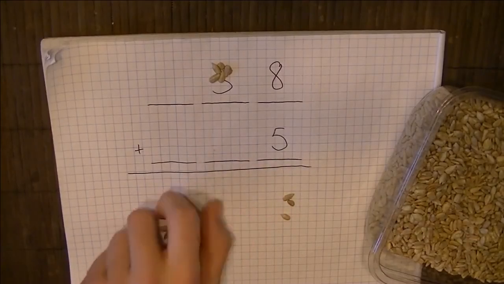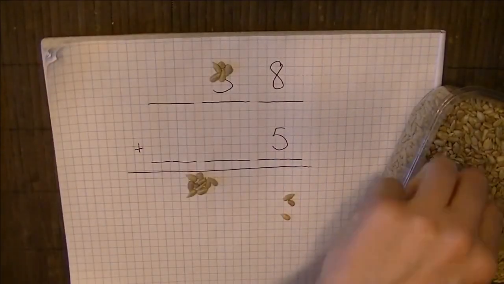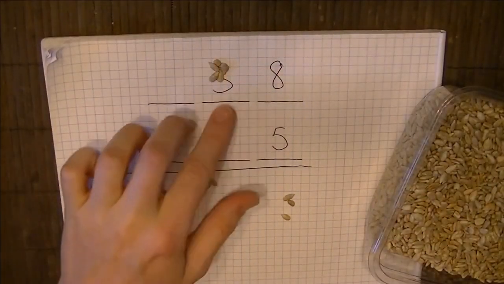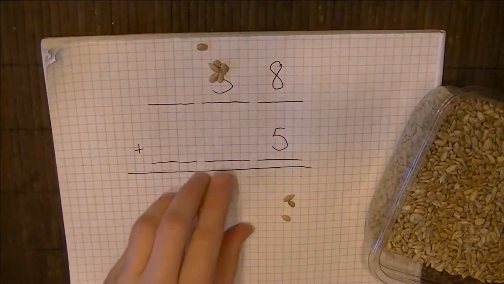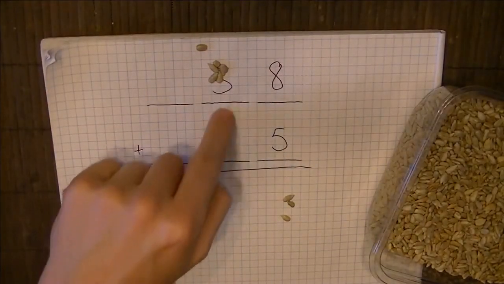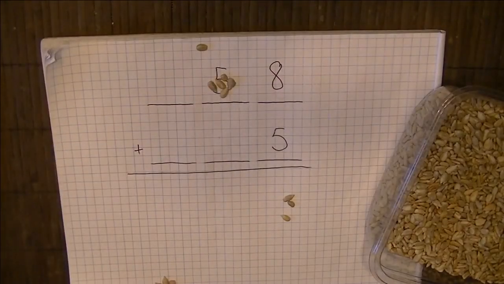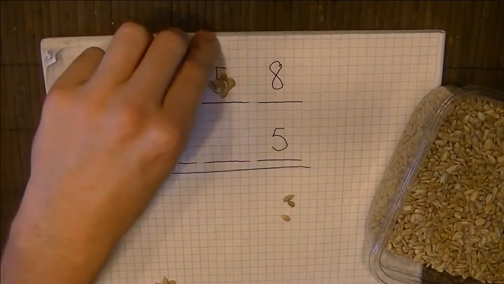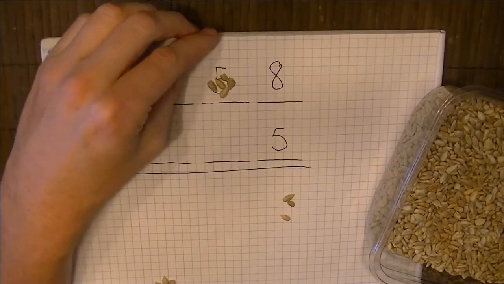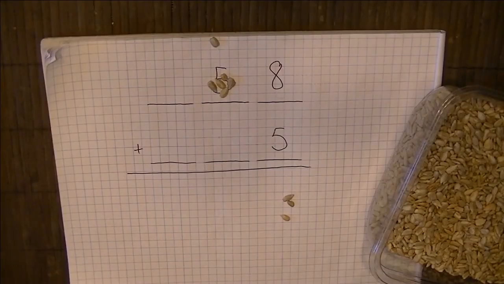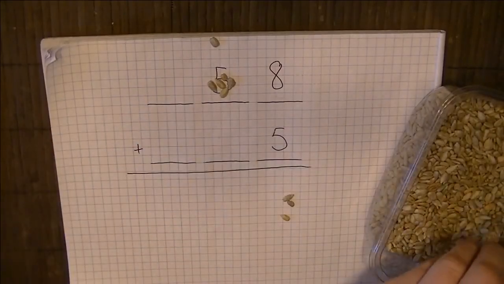And those will become part of this group. So this is the process that we would call carrying the 1. This extra sunflower seed goes up here, right? Because each of these sunflower seeds is representing 10 units. So this sunflower seed I'm going to put up on this column is representing 10 units. So I can take these 10, put them back in here.